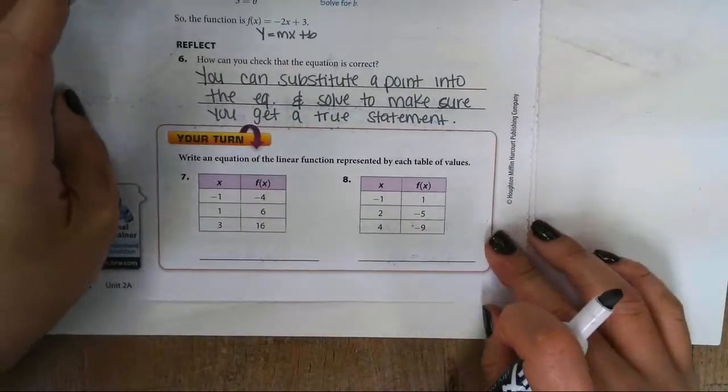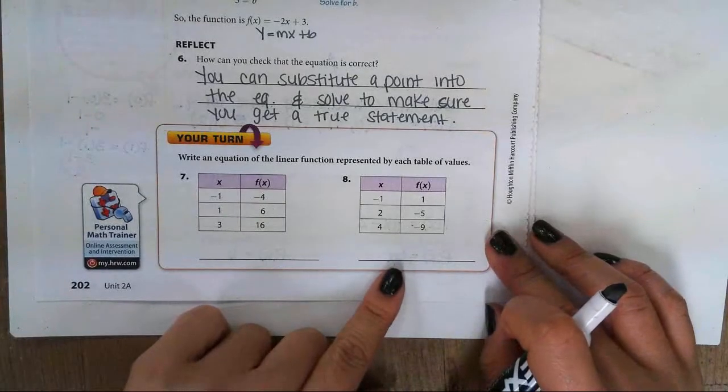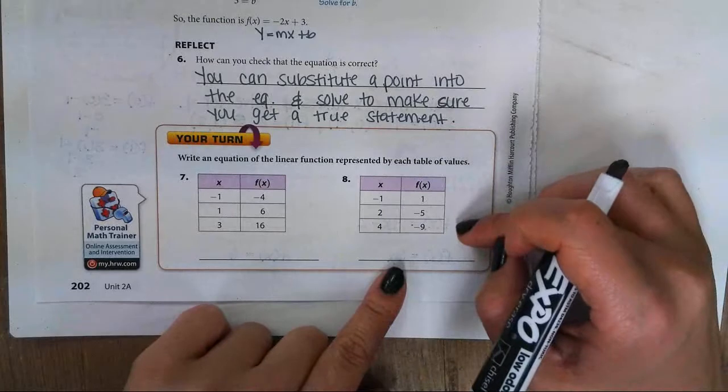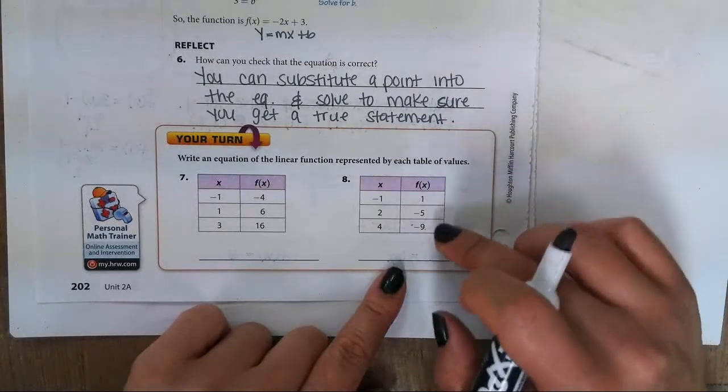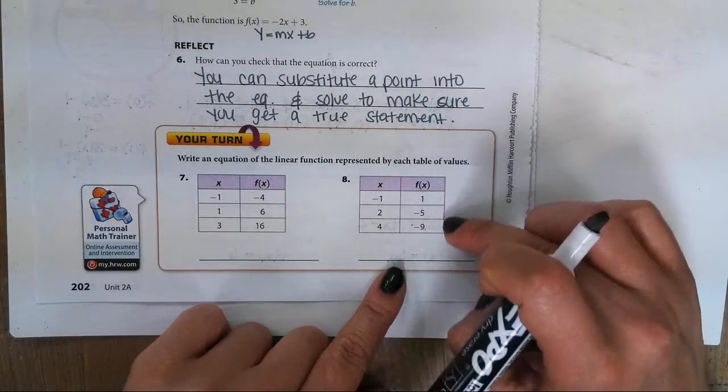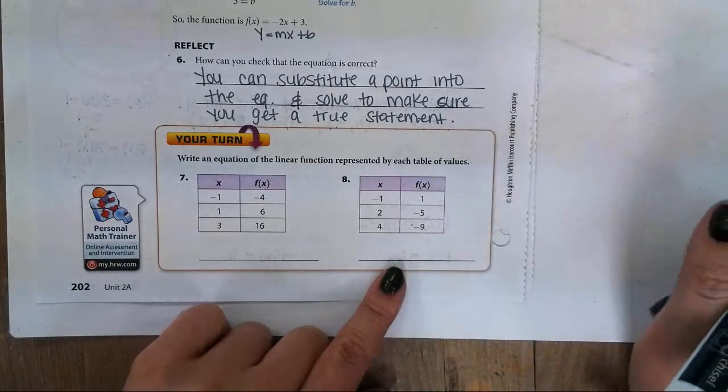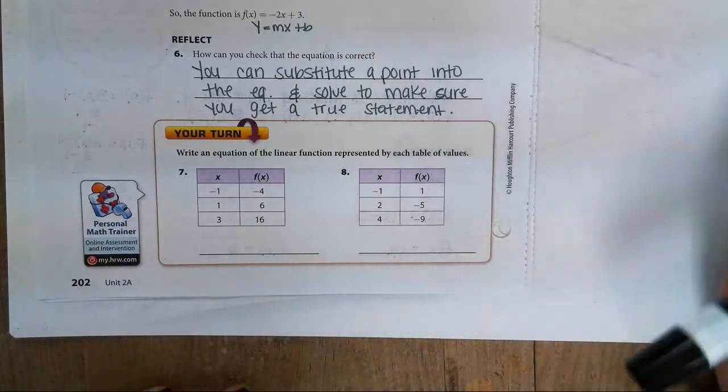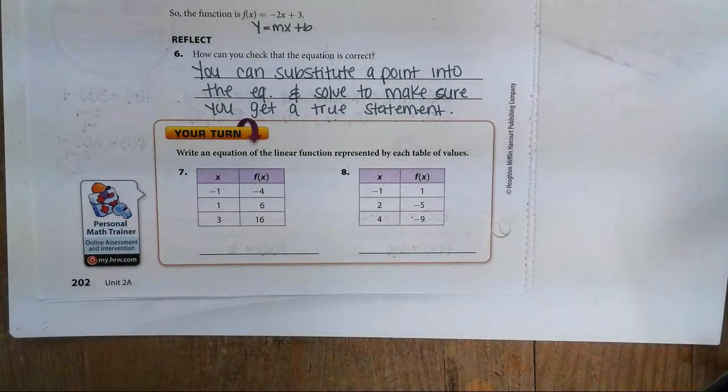Okay, so go ahead, and I want you guys to pause the video, take a minute to do the same thing for example number 8 in the your turn question. So choose 2 points, any 2 points you want. Okay, you can choose the first 2, you can choose the last 2, you can choose any combination. Choose 2 points, find your slope, then substitute your slope and choose another point into your y equals mx plus b and solve for b.